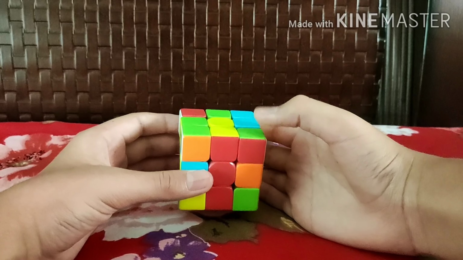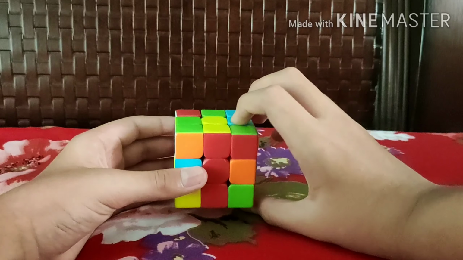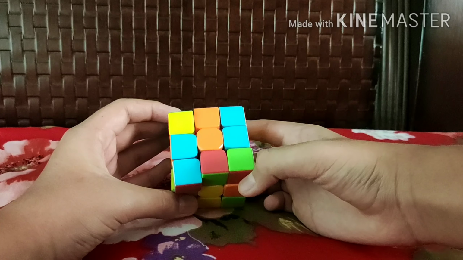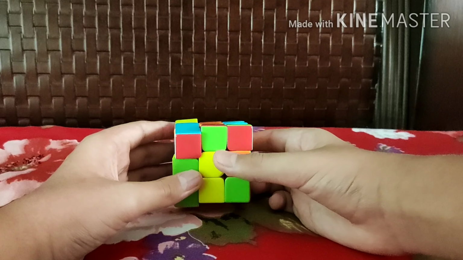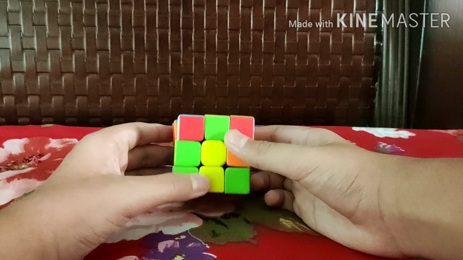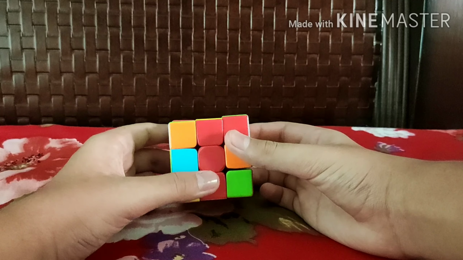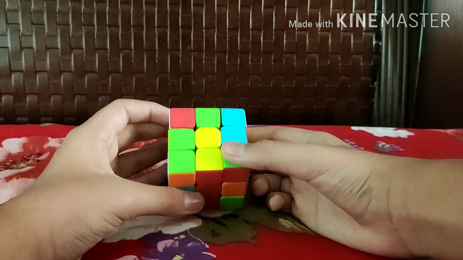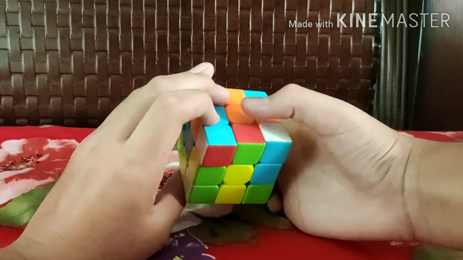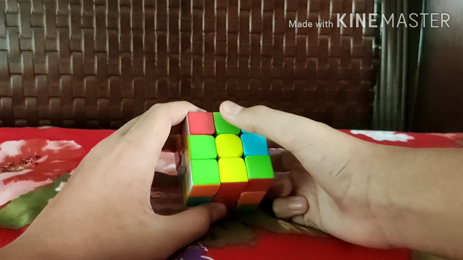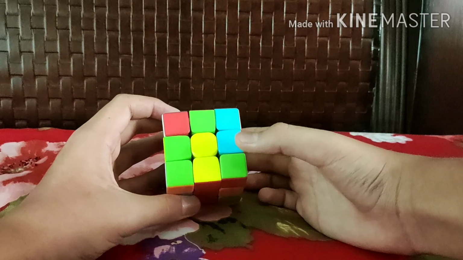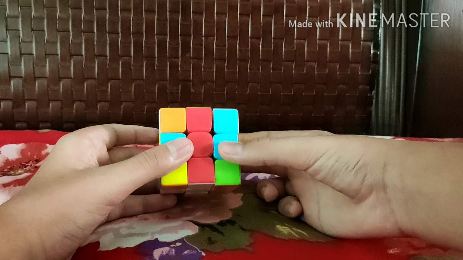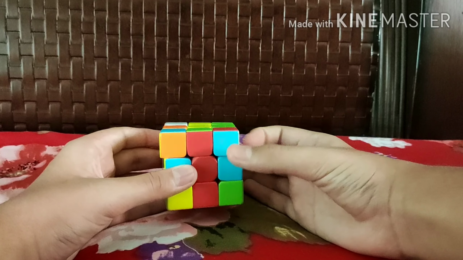When I take this back, you see that these two are not matching. The green and the red are matching, and the green and red are matching again over here, but that should not be happening. The green should match with the green and the red should match with the red. So I'm going to get this edge piece over here, making sure this corner piece doesn't get spoiled. I get this down and I turn this 2 times.